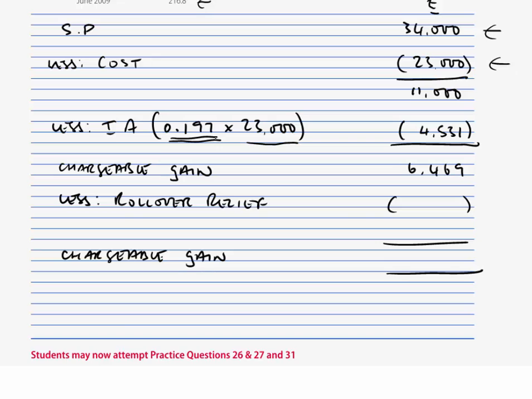Now that's available because we've actually used some but not all of the proceeds here to buy a replacement asset. Now had we reinvested all of the proceeds of 34,000 in buying a replacement asset, then the rollover relief would have been the full extent of that chargeable gain of 6,469, and nothing would have remained chargeable at this point. But of course it's not full rollover, it's partial rollover.